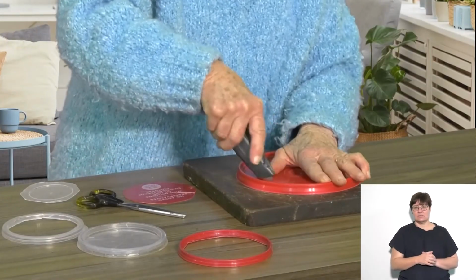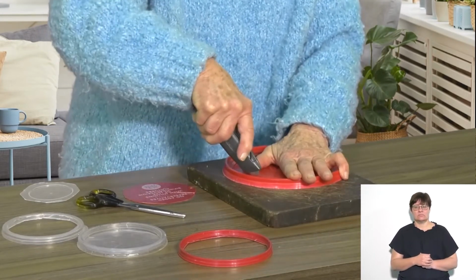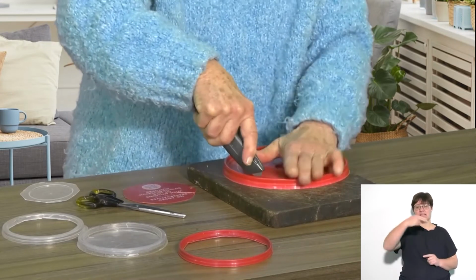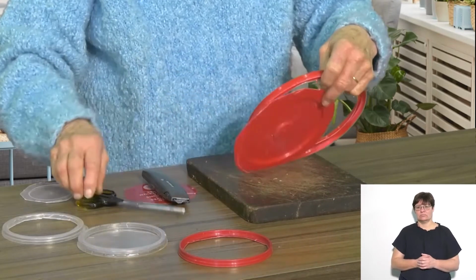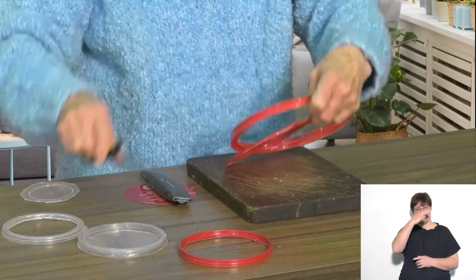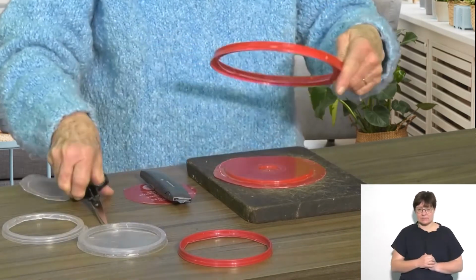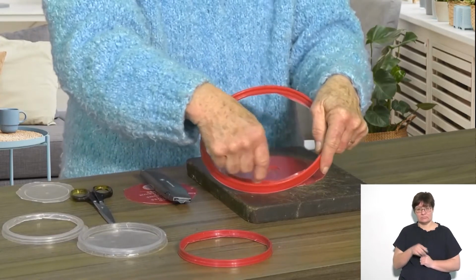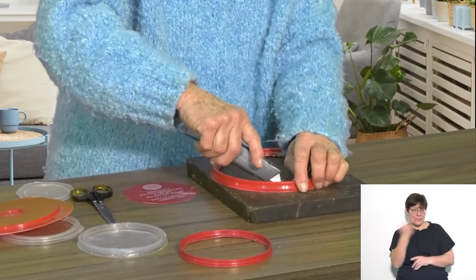This lid is also thickish plastic, but it's more pliable. So I can start with a craft knife to get it loose. And then I can use the scissors to carry on and trim it. Scissors just to snip this little bit off, and to snip that bit off. And here there's a little edge that is standing in, so I'm going to try and adjust that with a craft knife.